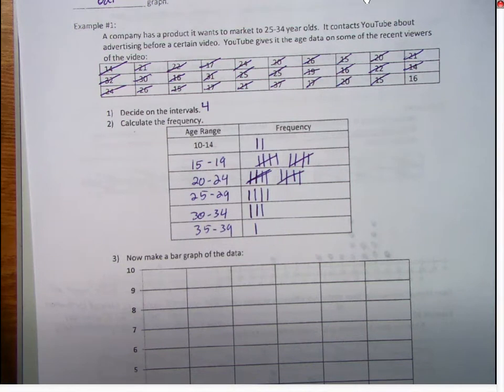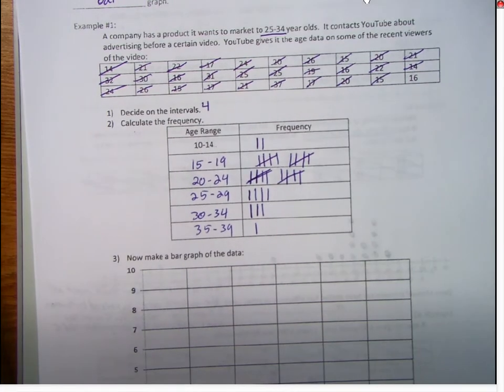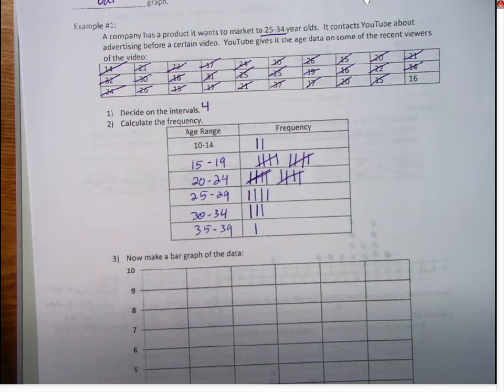Okay, I'm going to read you what the example says before we move on. A company has a product it wants to market to 25 to 34-year-olds. It contacts YouTube about advertising before a certain video. YouTube gives it the age data on some of the recent viewers of the video.